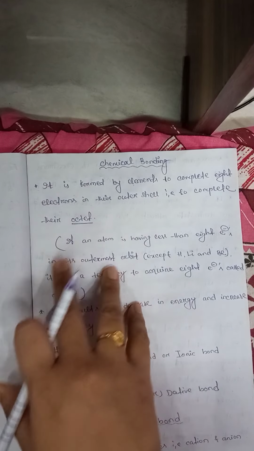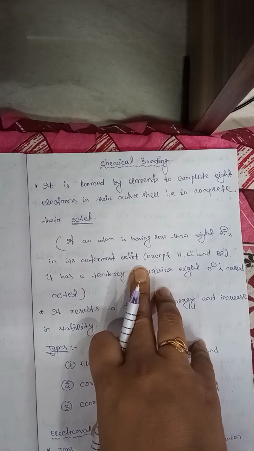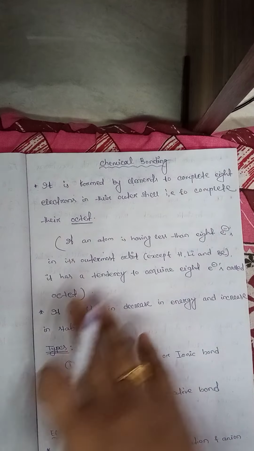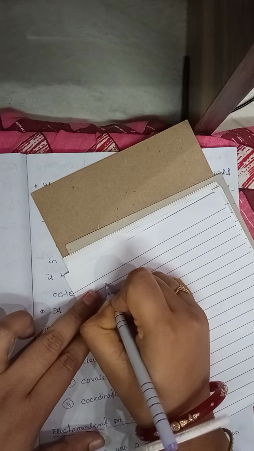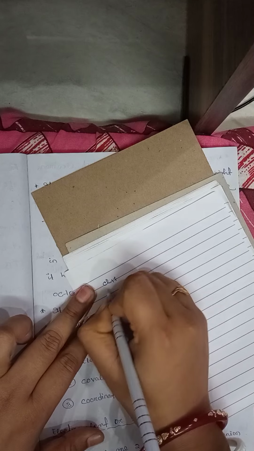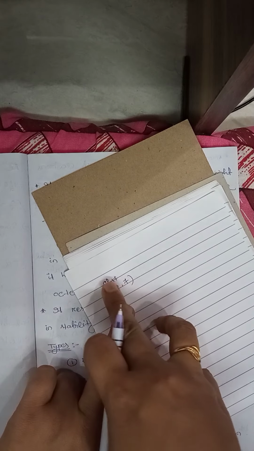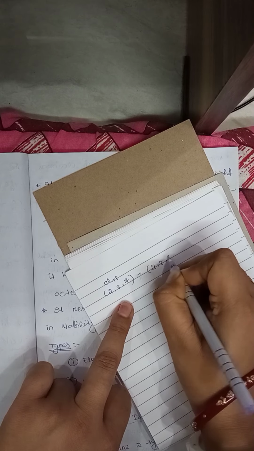Then what is an octet? If an atom has less than 8 electrons in its outermost orbit, it has a tendency to acquire 8 electrons, called an octet, except hydrogen, lithium, and beryllium. For example, take chlorine. It has atomic number 17, so you can write 2, 8, 7. To complete its octet state, chlorine gains 1 electron. This is 2, 8, 8.